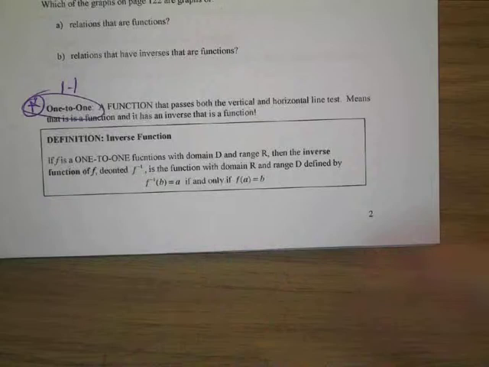Has an inverse. Now the other cool thing, so if we switch our x's and y's, guess what else switches? Our domain and our range. So we're going to spend a lot of time finding the domain and the range of the original function. Then when we find the new function, the inverse function, we don't even have to think about it. The domain and the range just flip-flop. It just does. Okay?